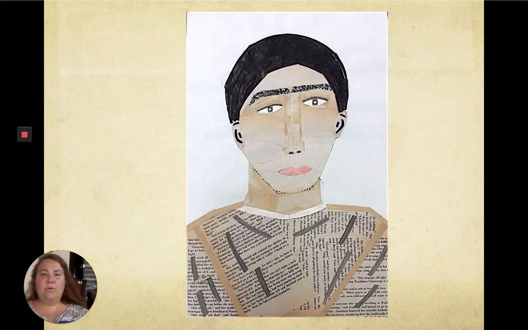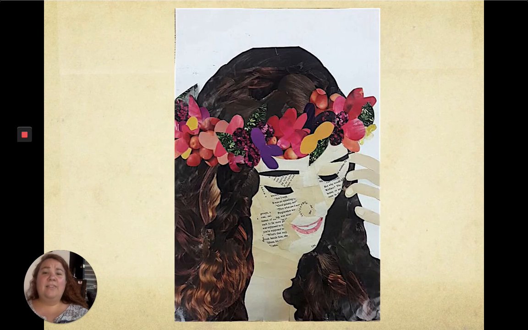This one is a good portrait, not so true to the person, but look at the amazing way they used the darker paper here and the lighter paper over here to make the face look more 3D. Same thing with the neck. Look at that, that's really cool. This one incorporated magazine cutouts.